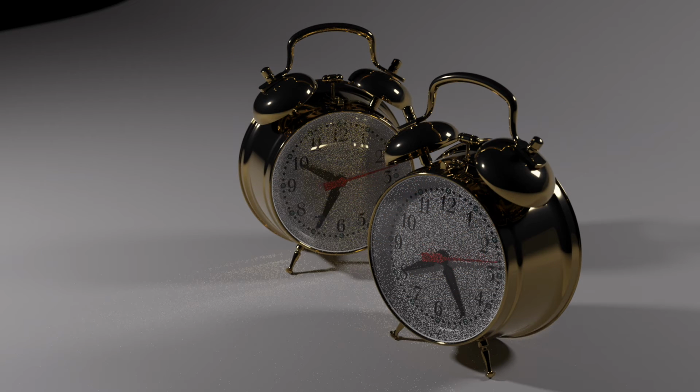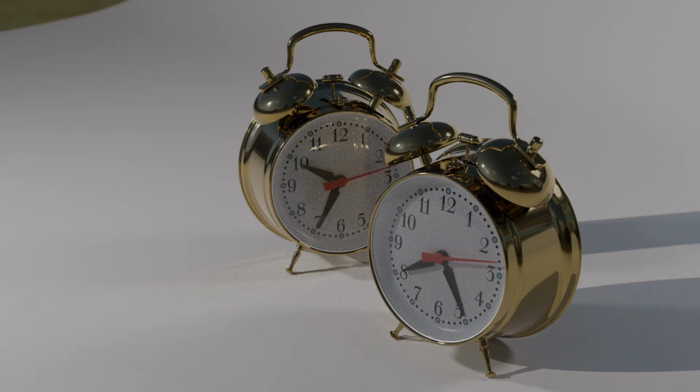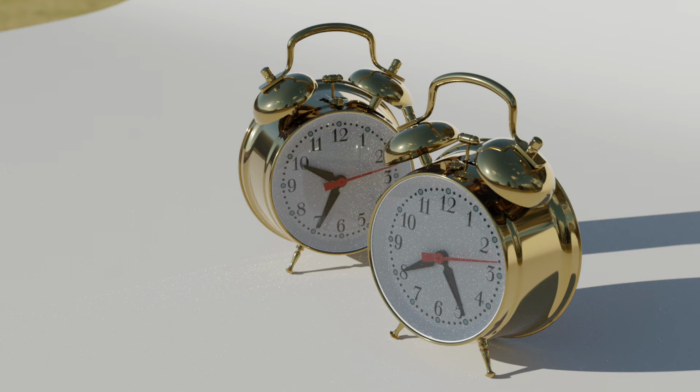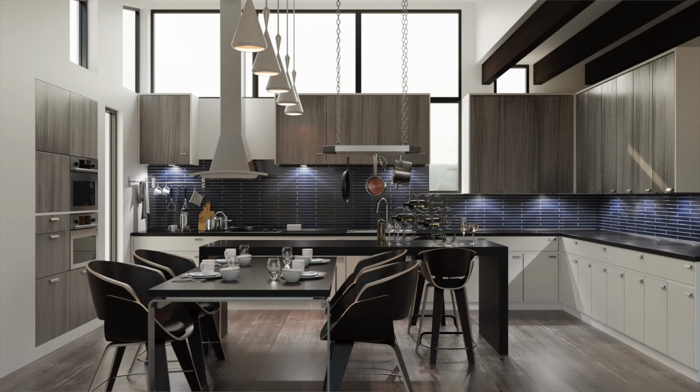So let's take a look at some pre-rendered versions of this. Here it is with path guiding turned off. The light is struggling to get through the glass. As soon as we turn path guiding on, given the same amount of time, we get that. Look how it's able to clean that up through that glass material. Let's look at one more example. Here it is without, and here it is with path guiding, given the same amount of time. It's amazing.